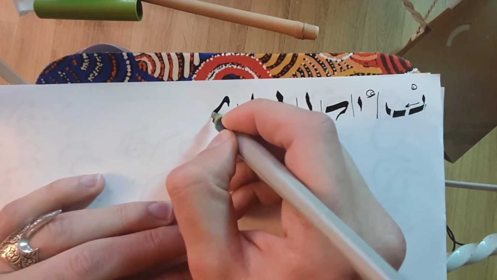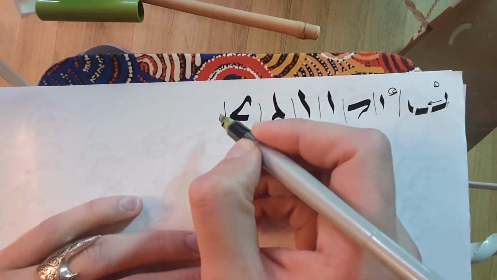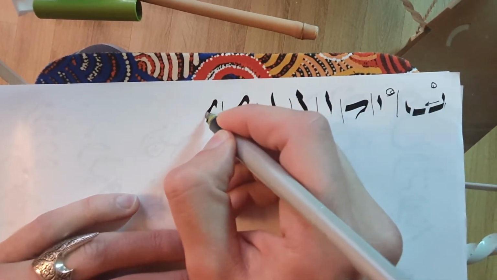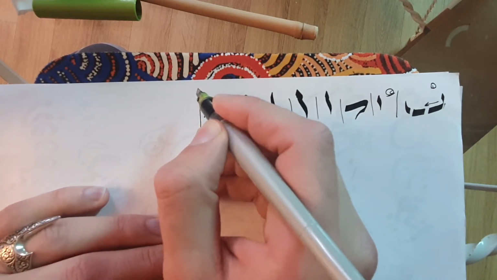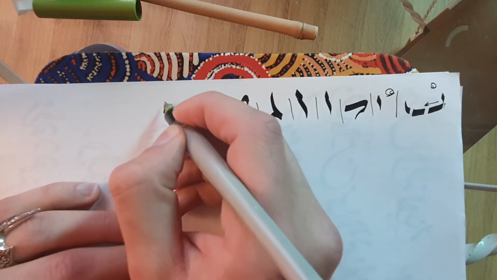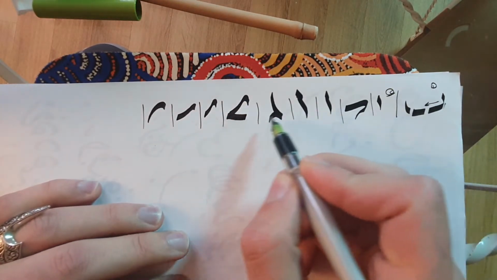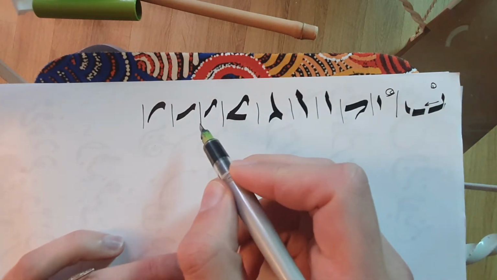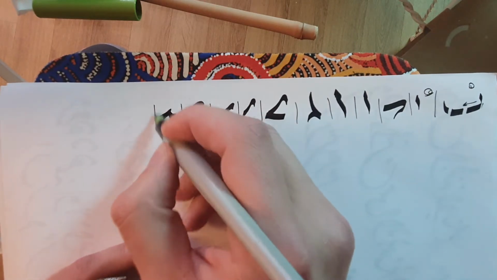Basically what I'm doing now is just showing you the different types of them, so that when we actually start working on them, you would be aware that we have all these variations with regards to letter Ba. These all come at the beginning of a word, depending on the letter that follows them. Then we have the ones that come connected.